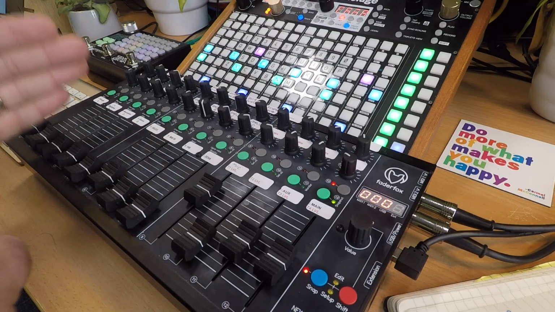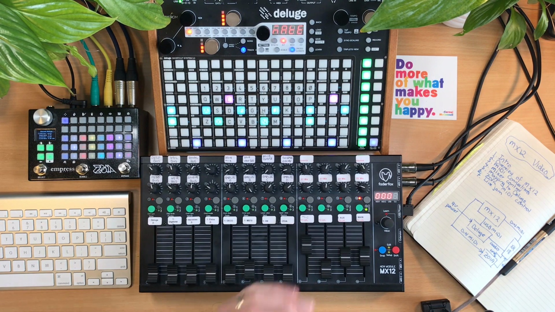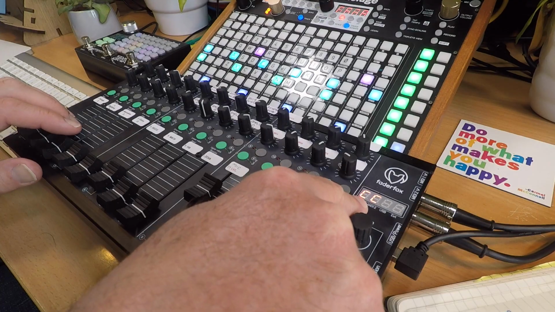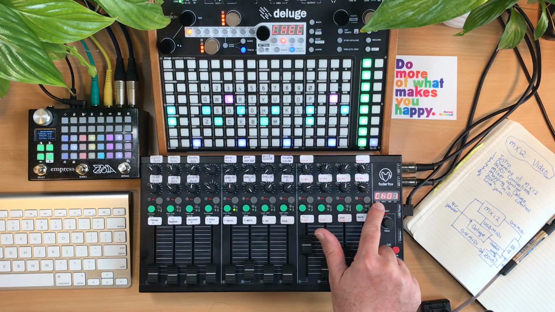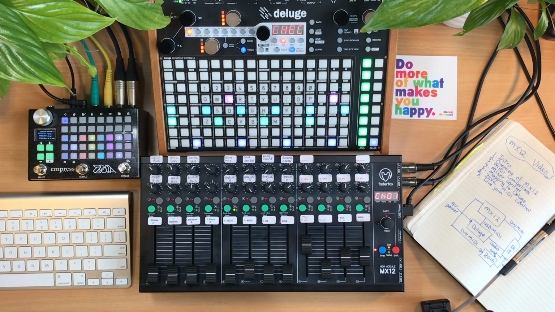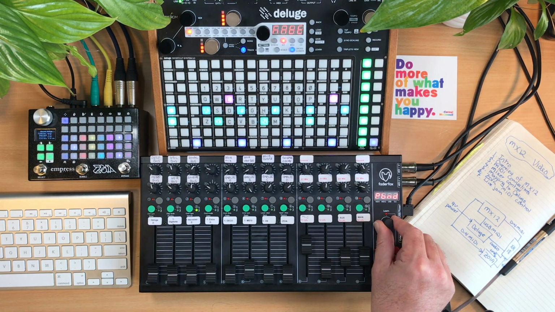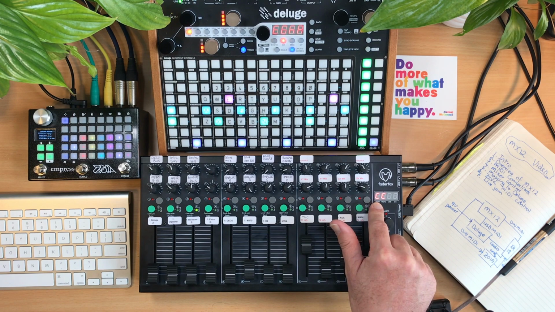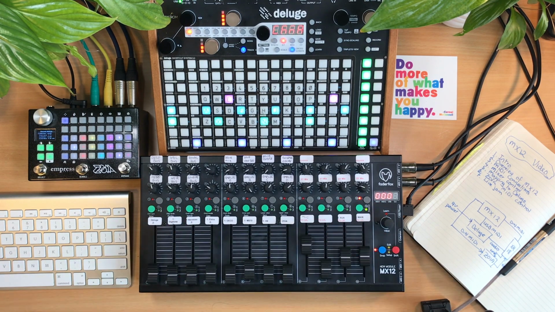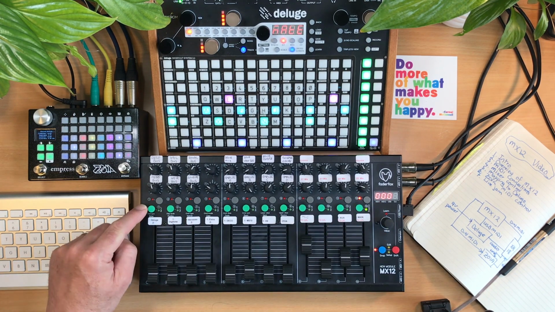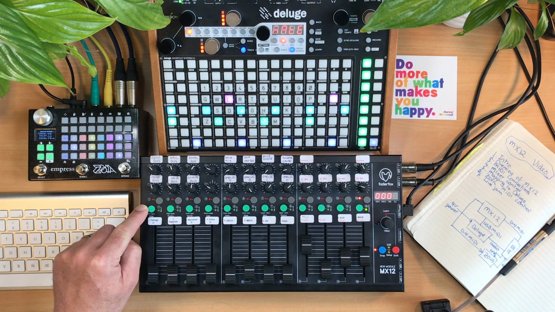As you can see, the MX12 has 12 faders across 12 channels. Faders can be configured to send CC values on different MIDI channels. They can also send note values, program change, pitch bend, and aftertouch. Now in this video, we will use the faders in CC mode to send values as volume faders. The buttons can be configured to send CC values, notes, program changes, or even aftertouch.